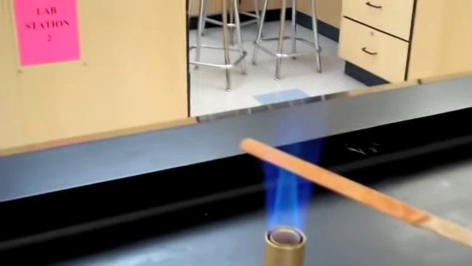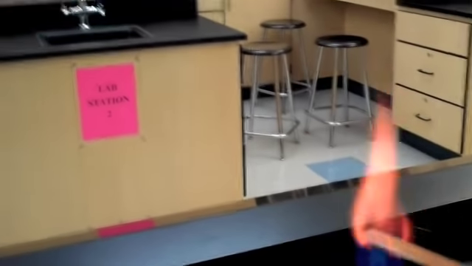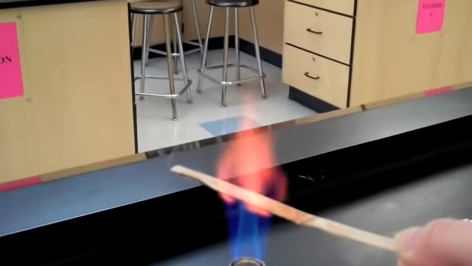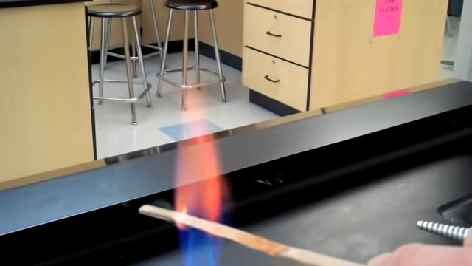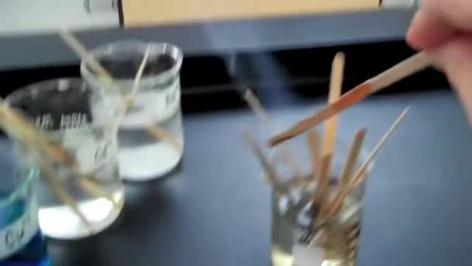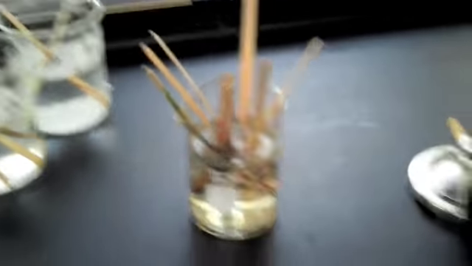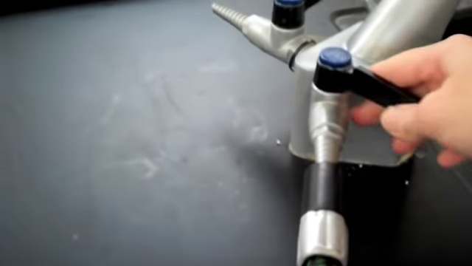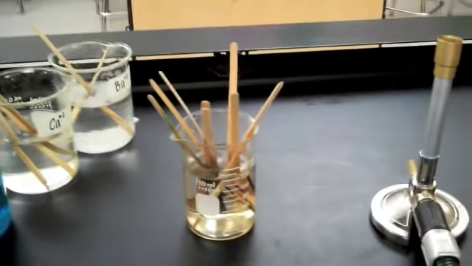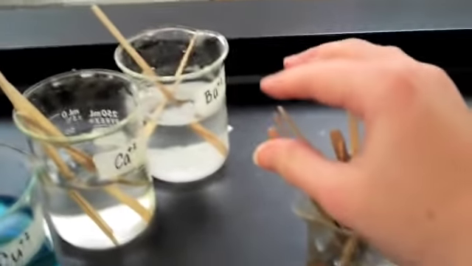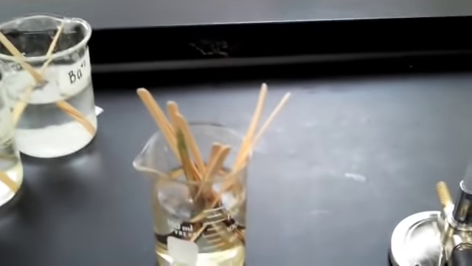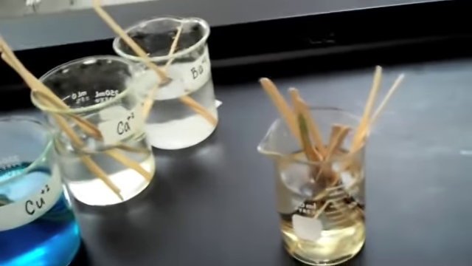Our final test is on strontium. The color of this flame, I would call this red. There it is nicely. Once you have tested all of your samples, turn the gas off to extinguish your Bunsen burner flame. For cleanup purposes, you can take all of these wooden splints and put them in the trash can, as they are now cooled from being in the water beaker.